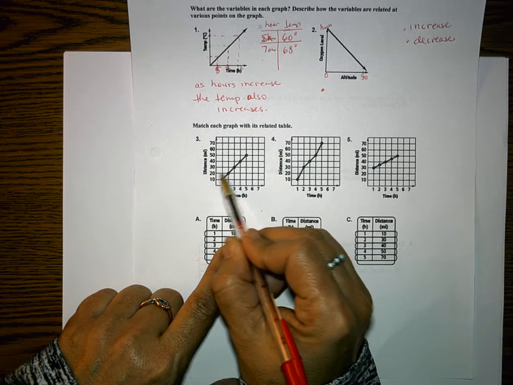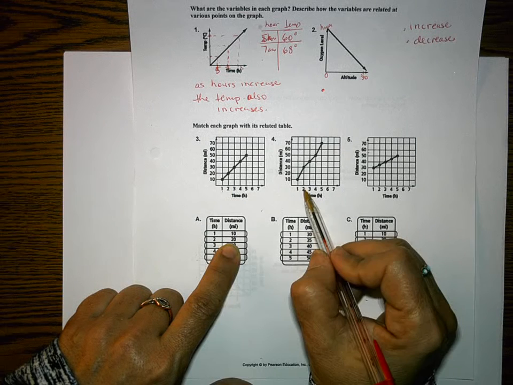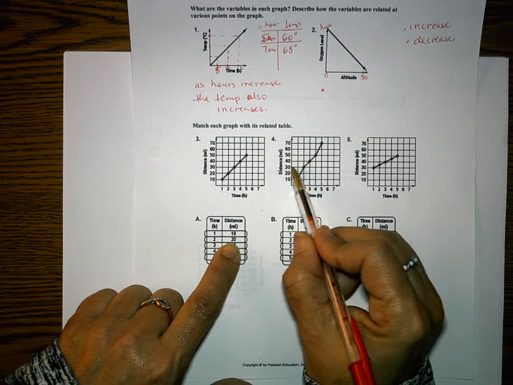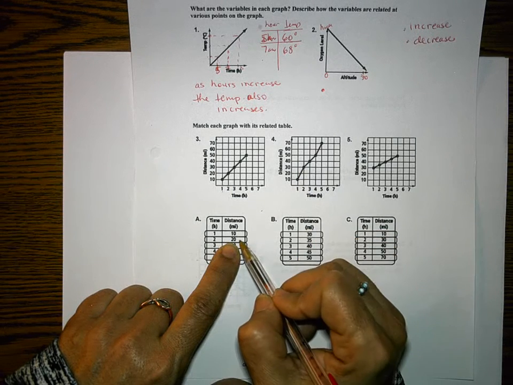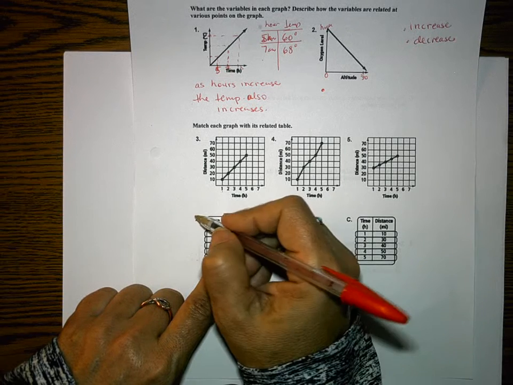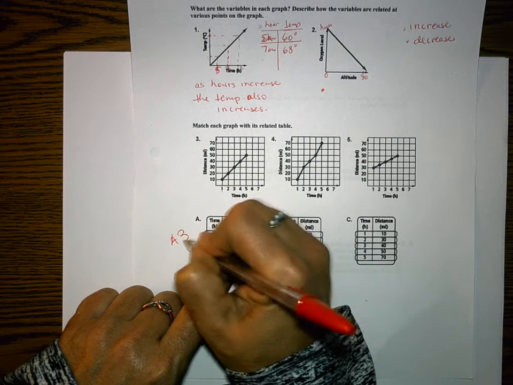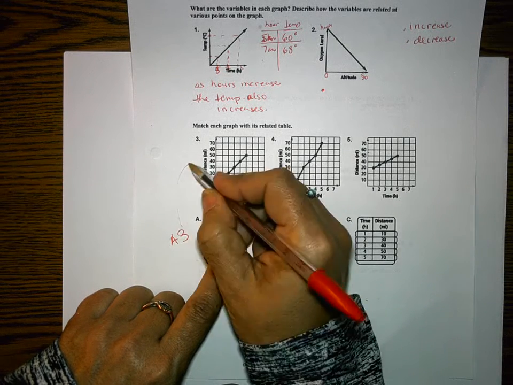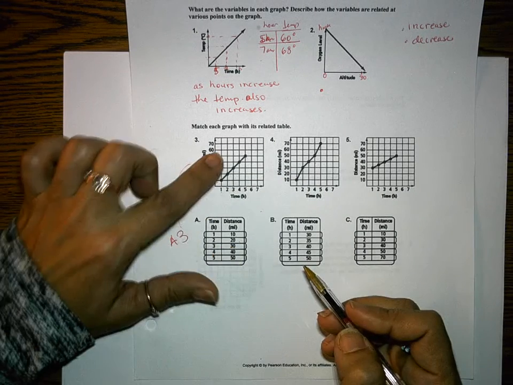It works with graph 3 here. At 2 hours, this one matches with 30. So that is definitely not this graph for A. So A matches with 3. Okay, A matches with 3. All right, so I'm done with 3 and A.